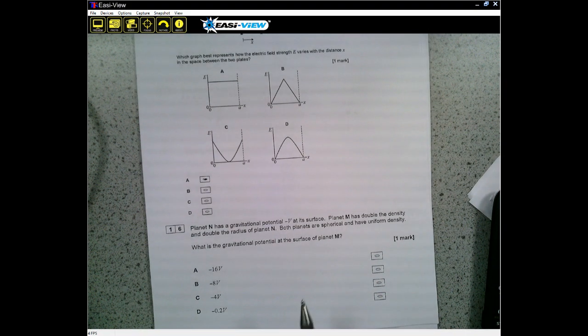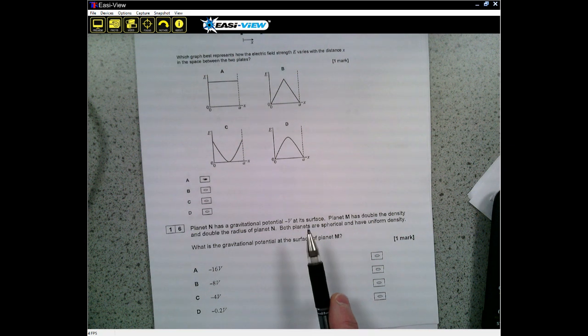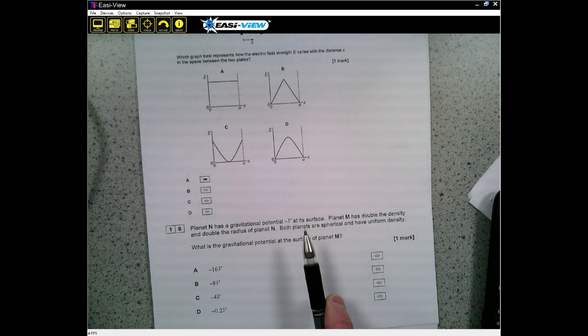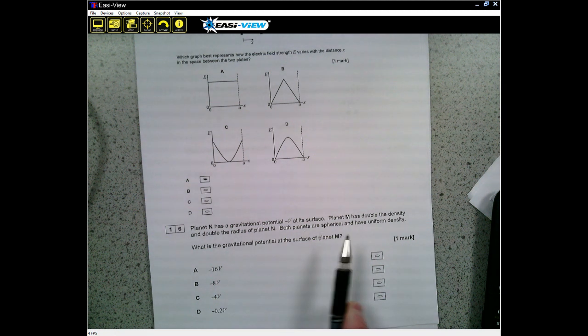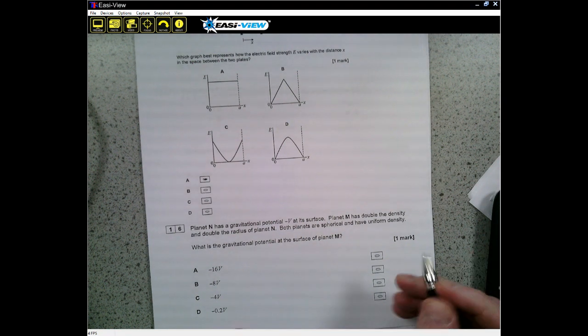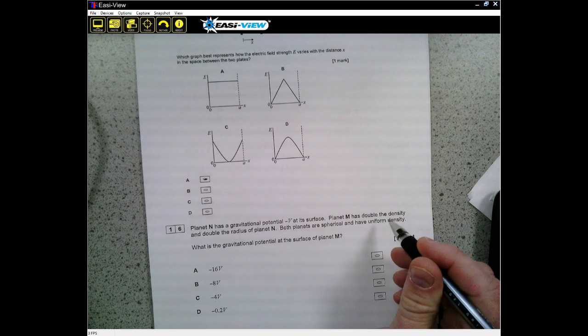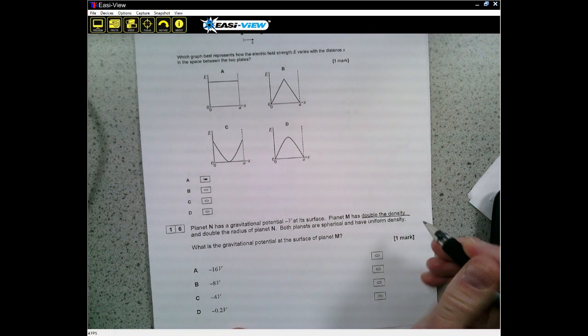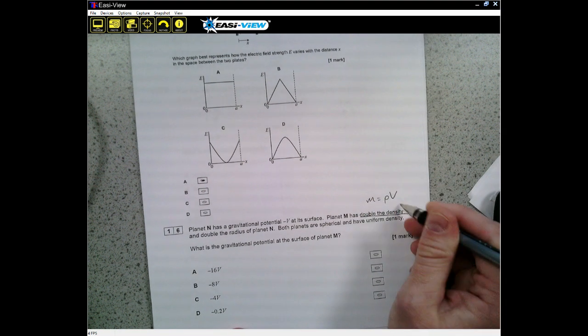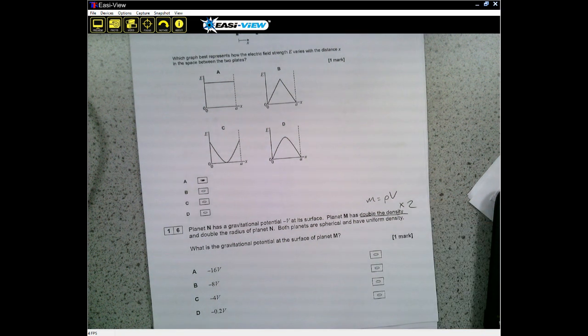The next one, planet N has gravitational potential negative V at its surface. Planet M has double the density and double the radius. Both planets are spherical and have uniform density. What's the gravitational potential? So we're comparing the potentials based on this. Mass is density times volume. So double the density, and planet M has twice the mass.